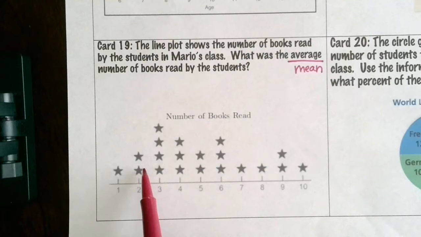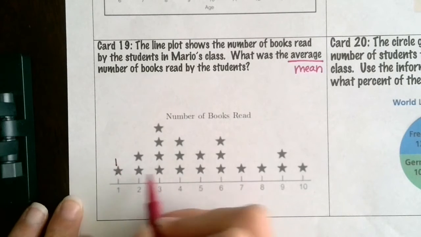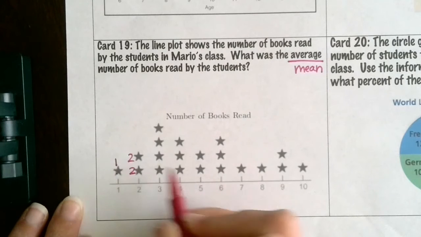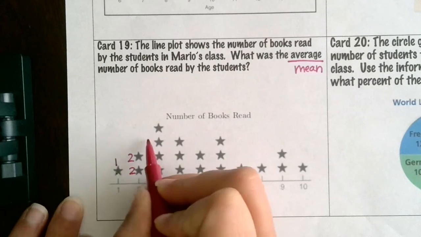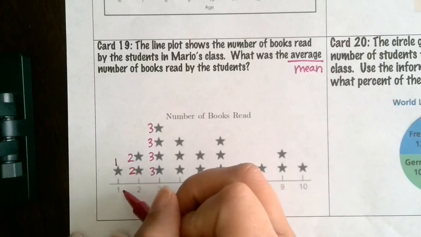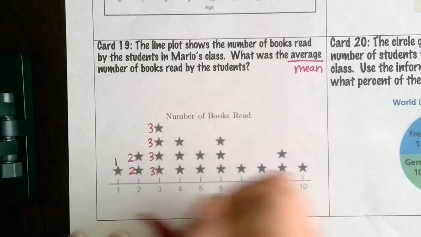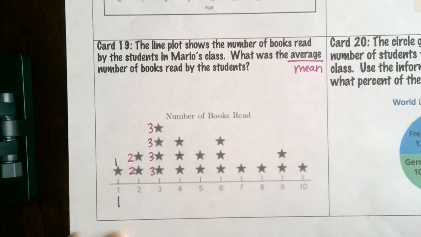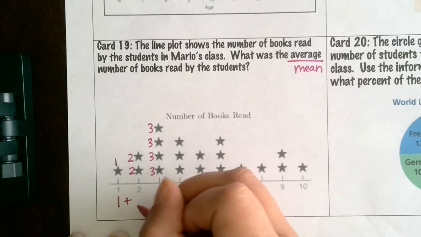Well, each star represents a student that read that number of books. So I've got a 1, I've got a 2, 3, 3, 3, 3. So in order to find the mean, I'm going to have to add all of these up. So I would probably add each row and then add them up. So there's only 1 1. There's 2 2s.